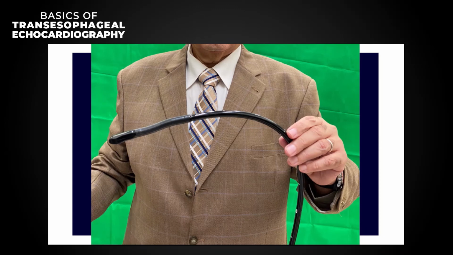Also, patients with cirrhotic livers or schistosomal hepatic fibrosis may have a history of esophageal varices. Be careful, because you might harm one of these varices, and the patient might suffer fatal esophageal bleeding.